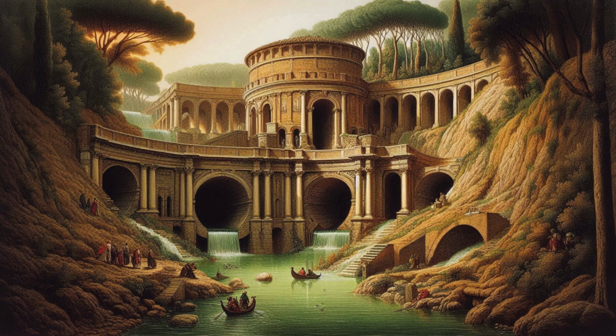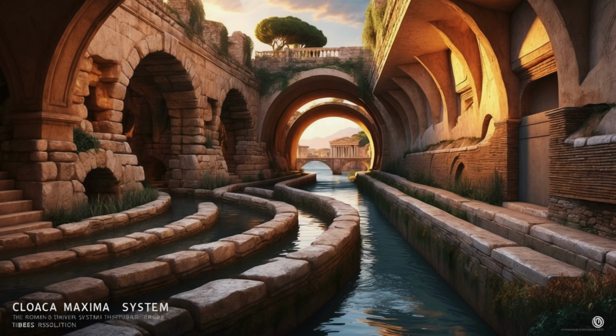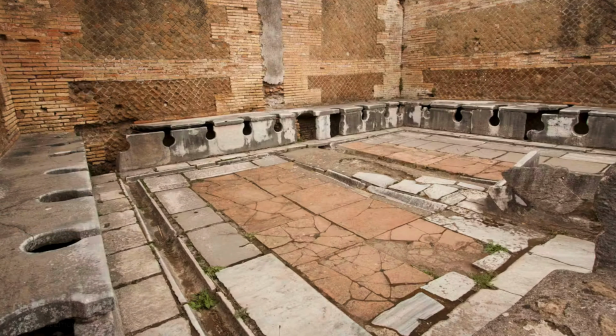The system was built to drain the marshy area in the center of Rome and drain wastewater into the Tiber River. In Rome, sewers were important for the disposal of both sanitary and rainwater. Wealthy Roman homes had flush toilets, and public toilets, latrines, were common.